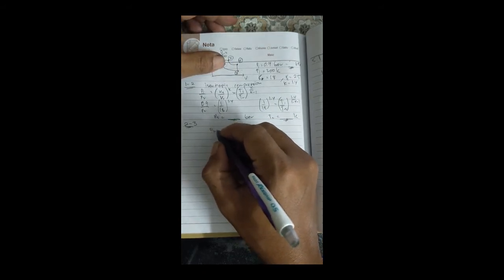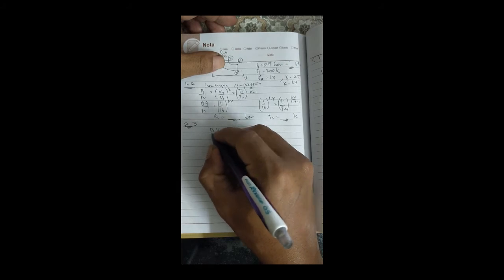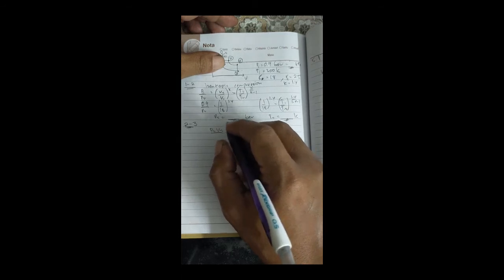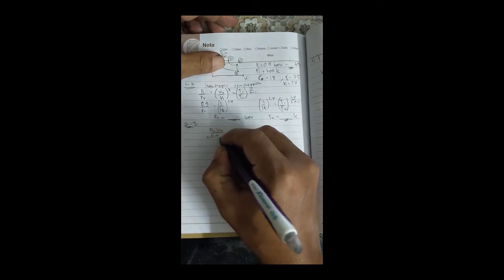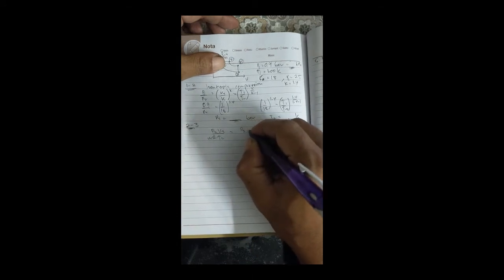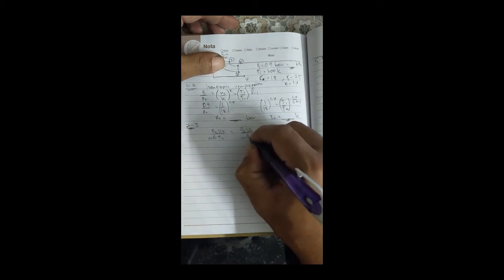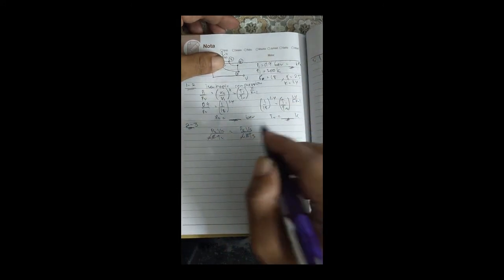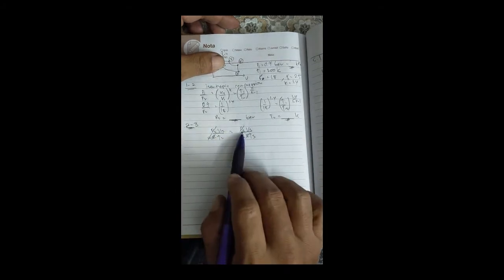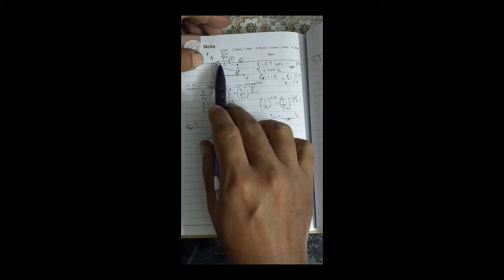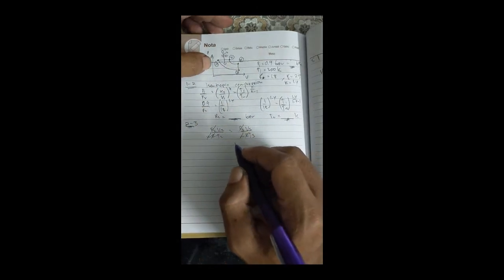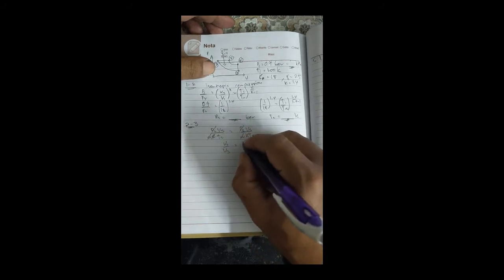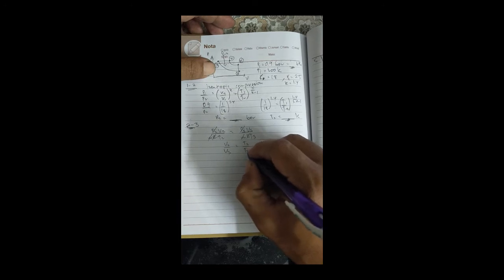P2 V2 equals mRT2, and P3 V3 equals mRT3. Because of constant pressure, we get V2 over V3 equals T2 over T3.